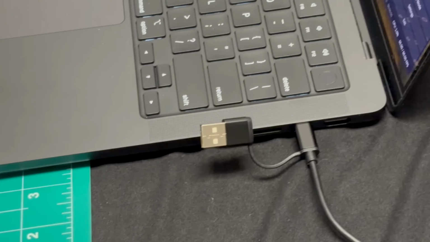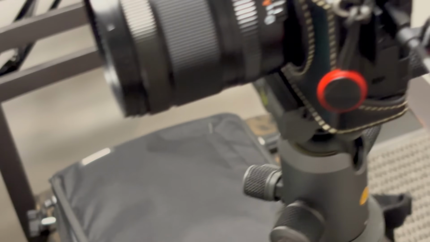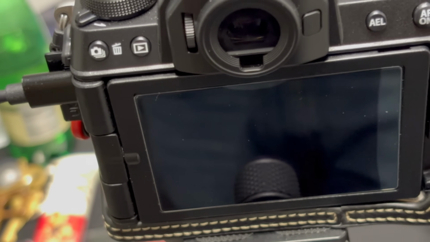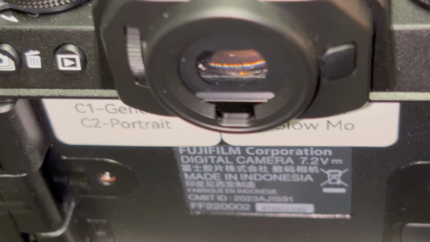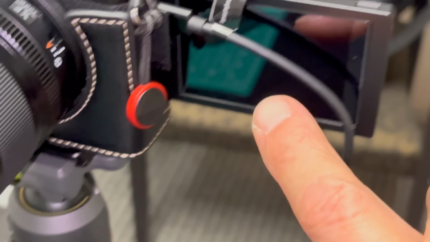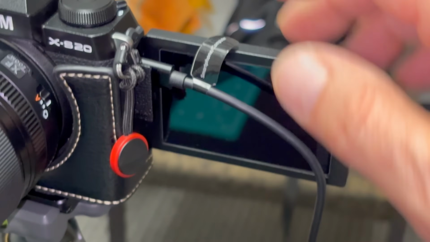So now it's connected to the laptop, connected to the camera. Put it on vlog. So we put the camera on vlog, and then let's see what the camera shows here. Not showing anything.